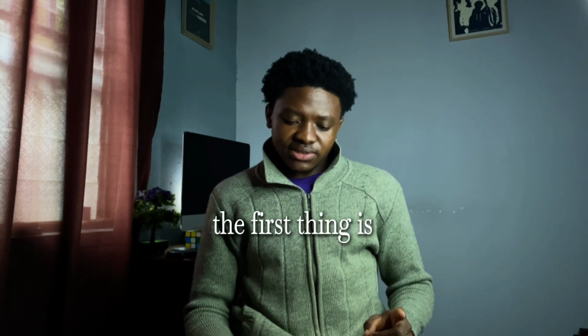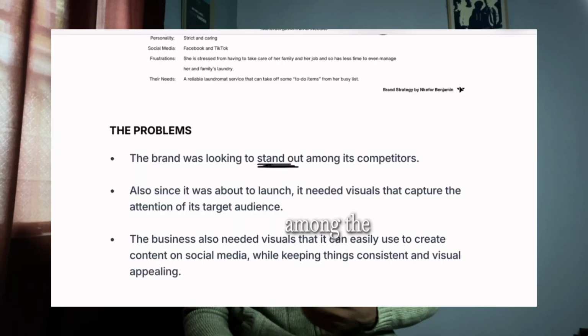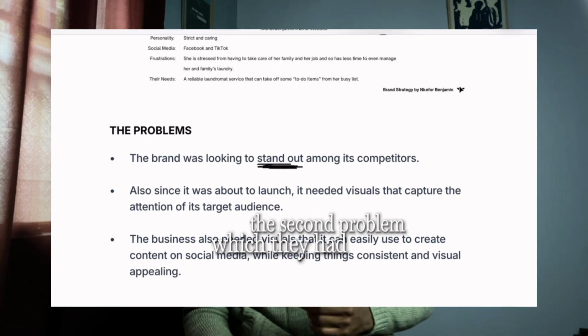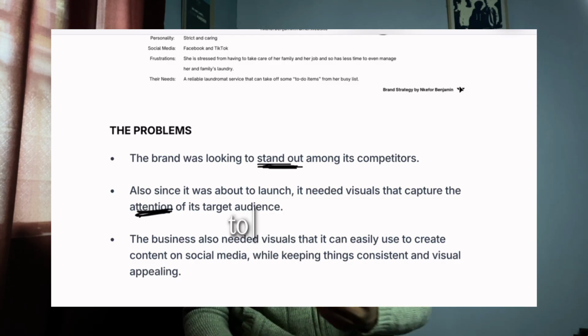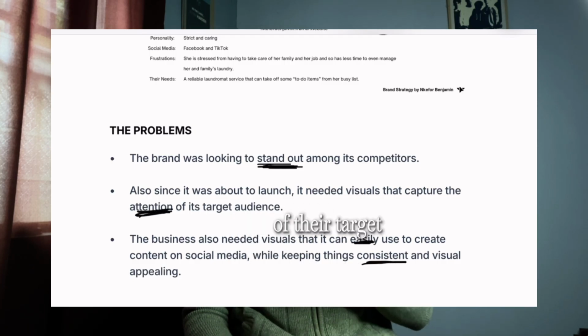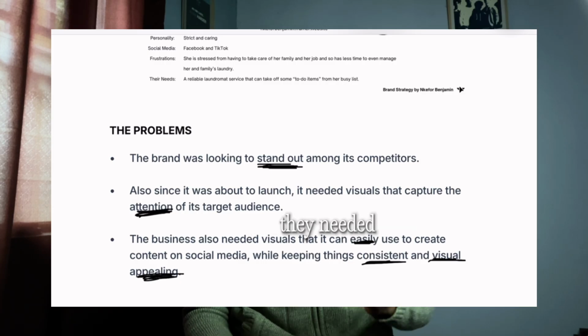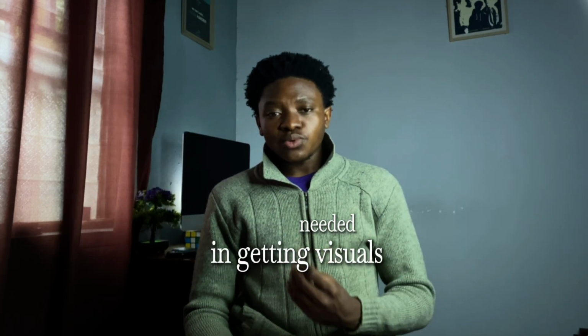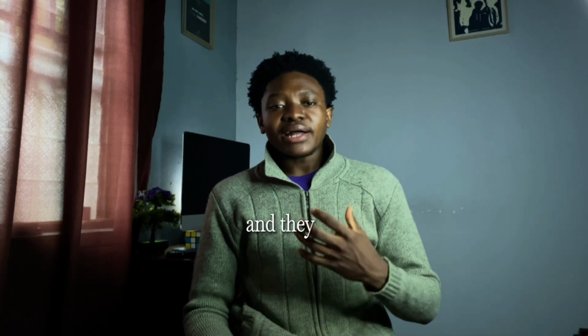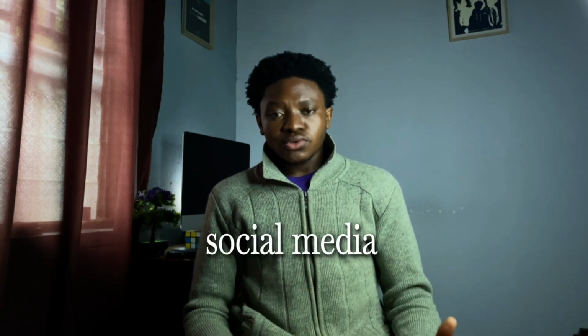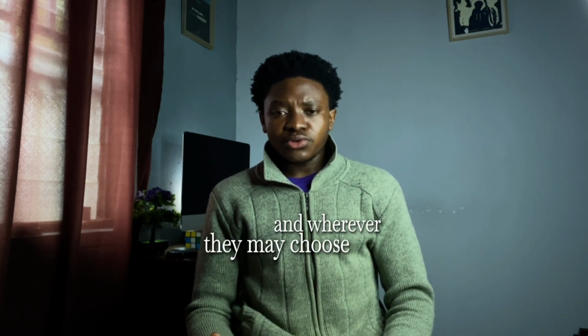Snap Wash was about to launch, so they had three simple problems. The first thing is they wanted to stand out among their competitors. The second problem which they had was that they needed a way to capture the attention of their target audience. And the last problem was that they needed engaging visuals which the customer can relate to and they can use on their social media and wherever they may choose to advertise.